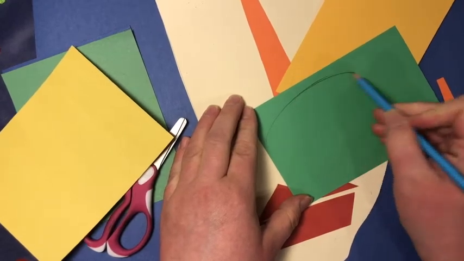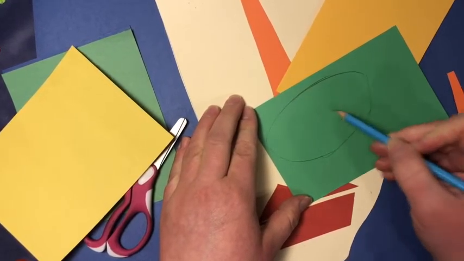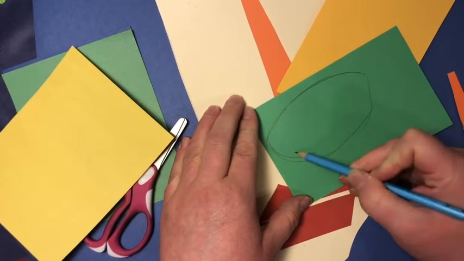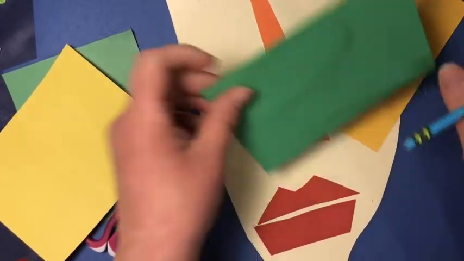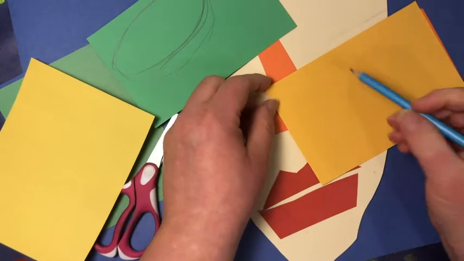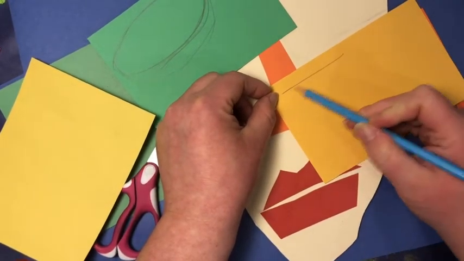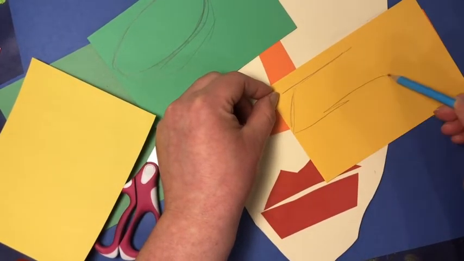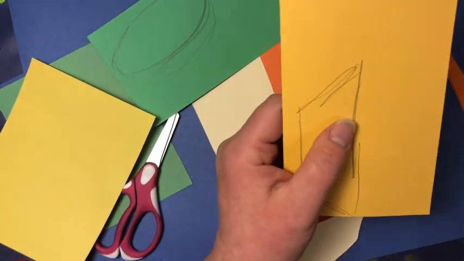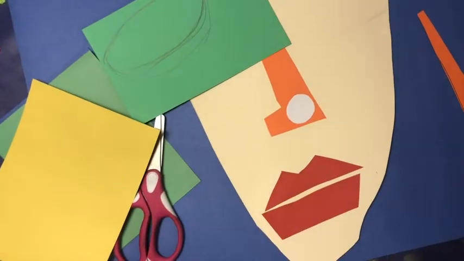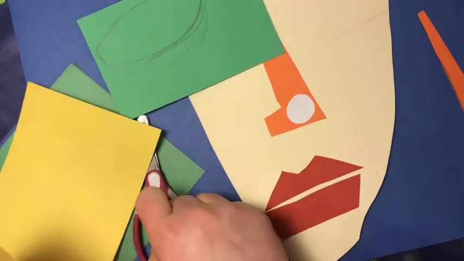And I'm gonna do like a big oval. And this one, I'm going to do more of a trapezoid. They of course can be two different sizes. You saw his work. It's kind of, everything is a little bit different.